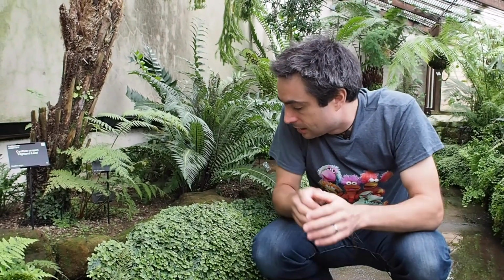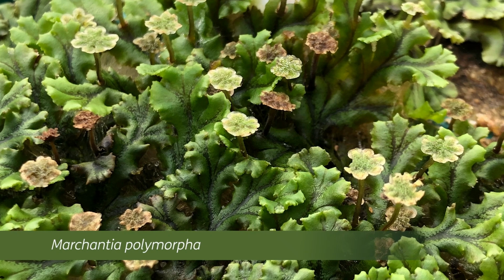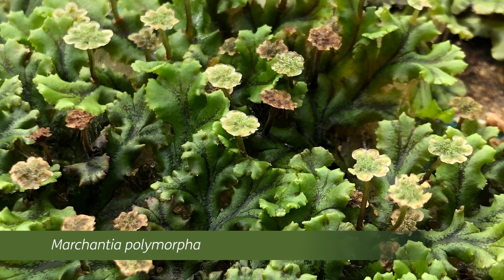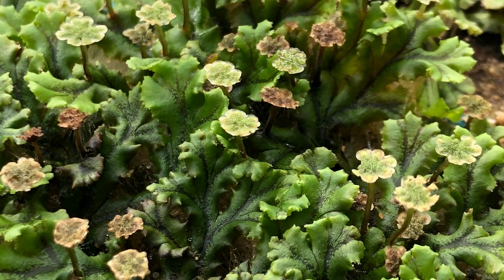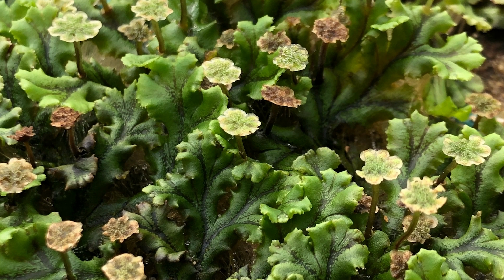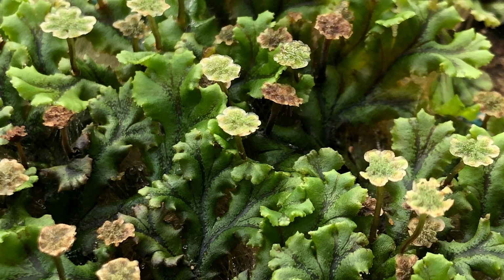Now this is the gametophyte stage of it, so it's haploid, and it will put up these little structures. I've got a picture here of Marchantia, which is one of the liverworts that we use in the lab, and this one here has got male structures on it. You get male and female plants, and there's different ones for the female. They look like spiders on the top of stems.